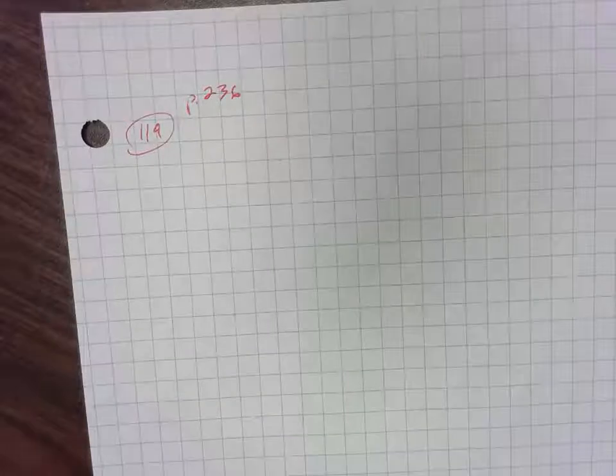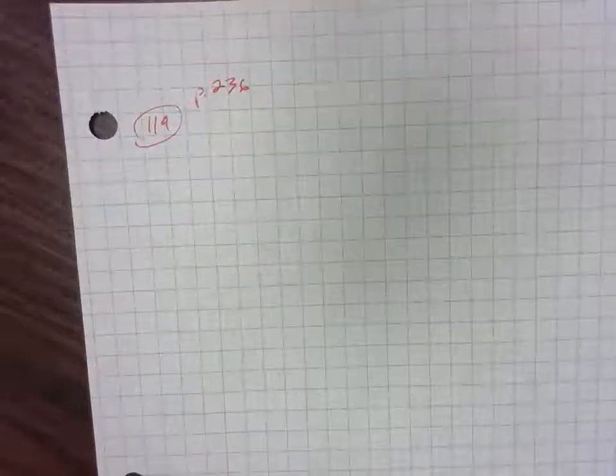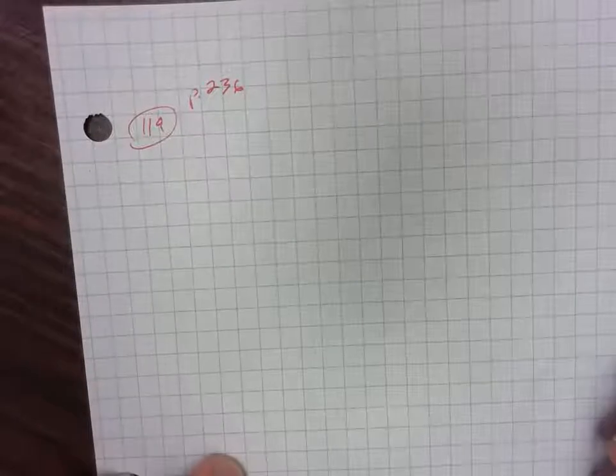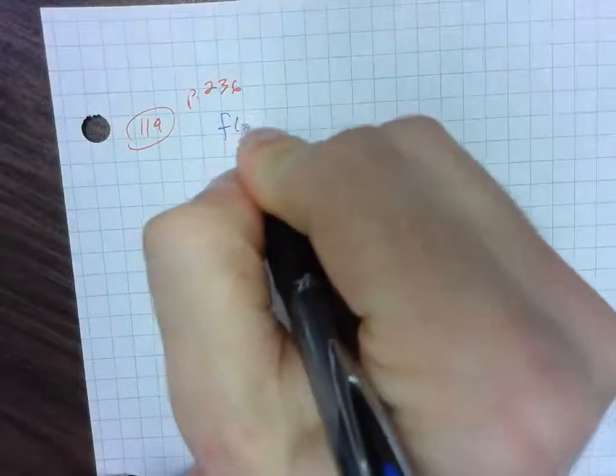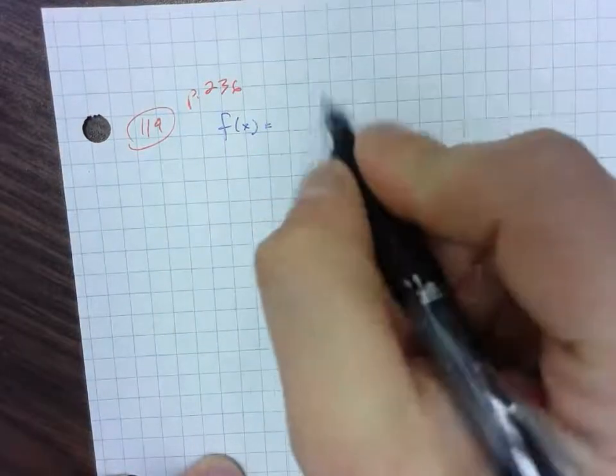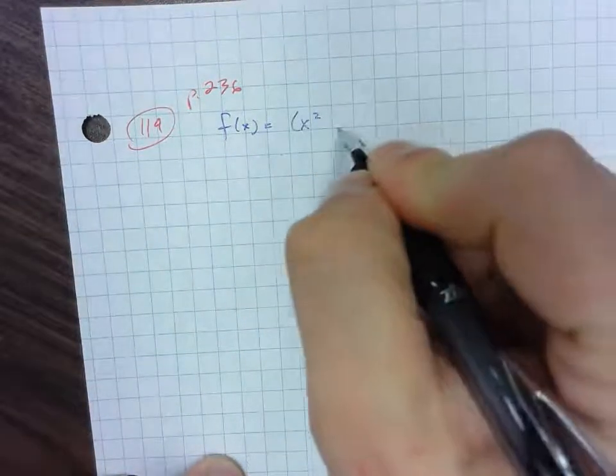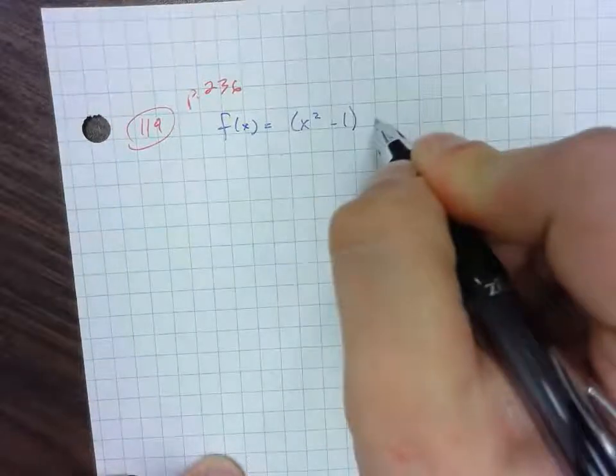So we're starting today off with number 119, review. It says the function f is defined as f of x is equal to x squared minus 1 times e to the x.